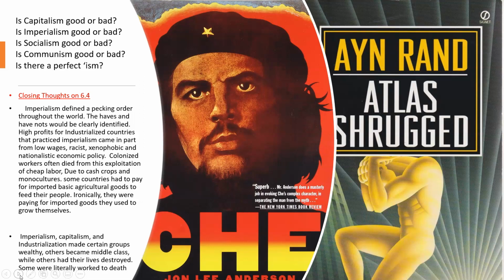Imperialism, capitalism, and industrialization, as you see here, are going to make certain groups wealthy. Others are going to become middle class, while others are going to have their lives and their cultures and their countries destroyed. Some people are slaves. They're literally slaves, and they're going to be worked to death. They're going to be treated inhumanely.